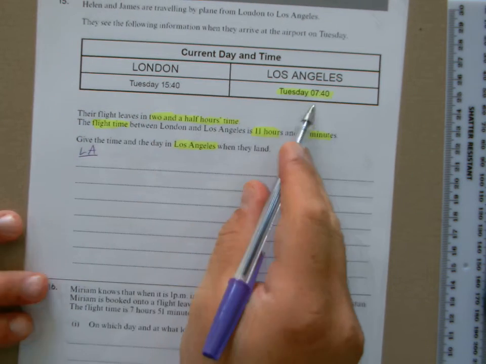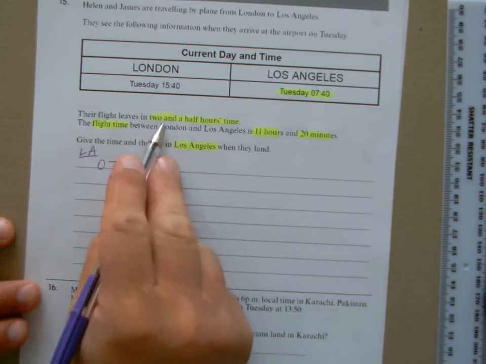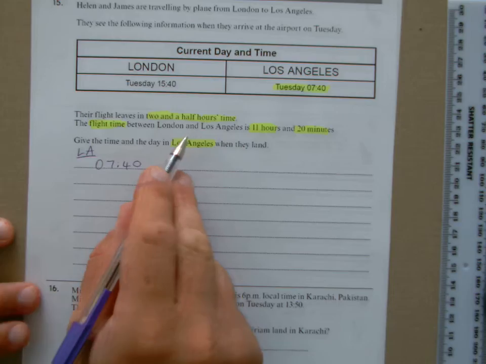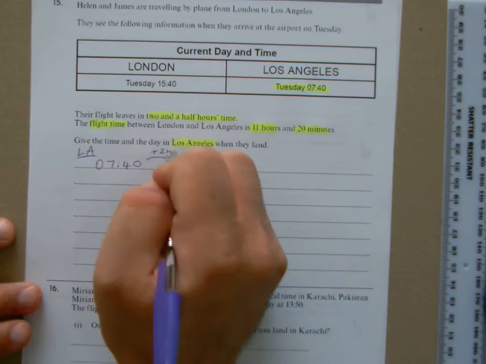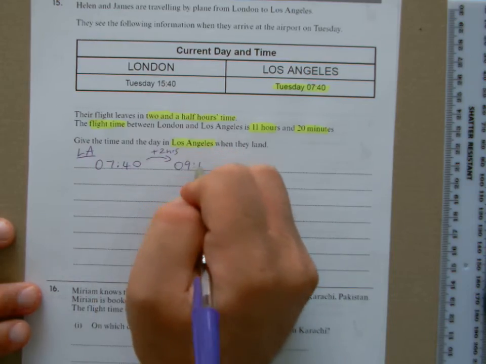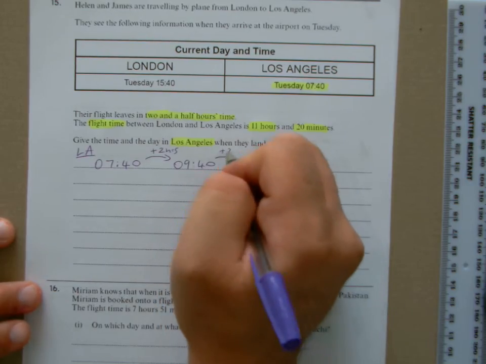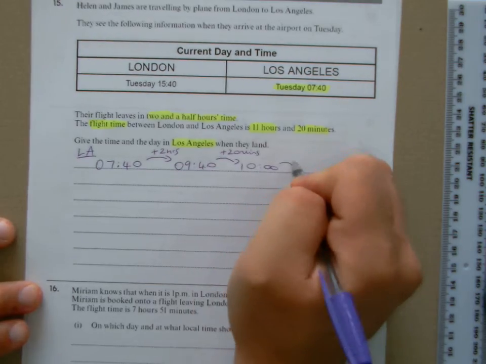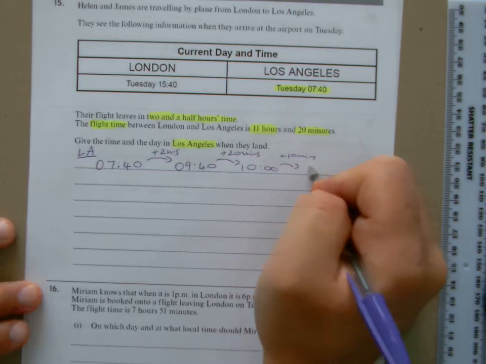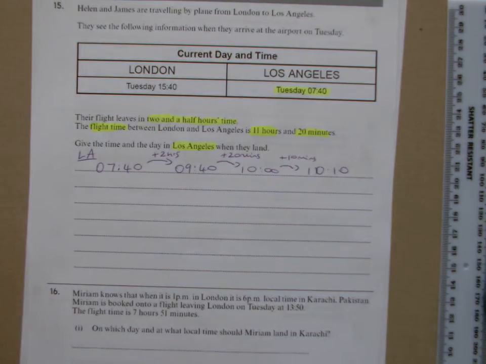So 7:40 on a Tuesday. We need to first of all add 2.5 hours to it, for the waiting time. So if I add 2 hours to start with, that will take me to 9:40, won't it? And then I need to add half an hour. Well, if I add half an hour, suppose I could add 20 minutes. Let's just take our time on this to start with. That'll take me to 10 o'clock, and then I need to add another 10 minutes. And that will take me to 10:10.